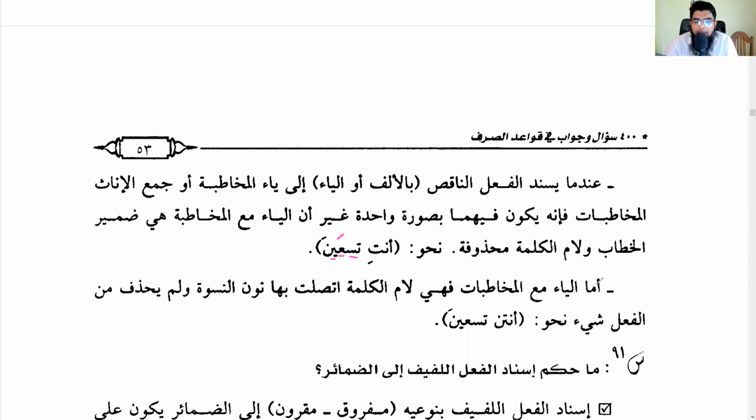But the ya with the feminine plural addressees, when you are speaking to multiple girls, is the lam of the word, joined by the nun al-niswa, and nothing is dropped from the verb. أنتن تسعين. So this is the root letter now. Same thing like above, both look the same: أنتِ تسعين, أنتن تسعين. The only difference is that here the noon is added. How do you know? By the context.